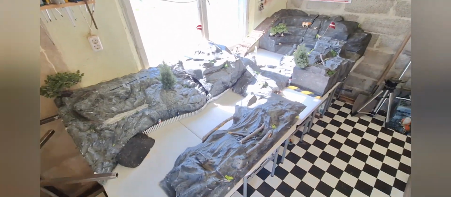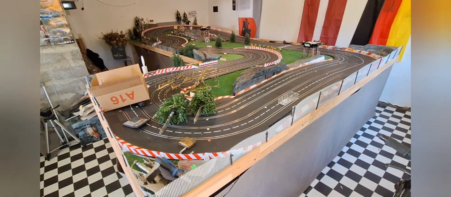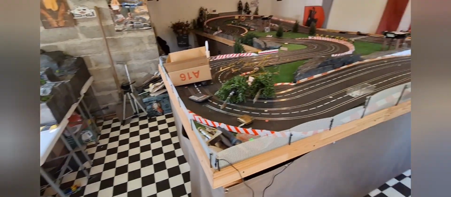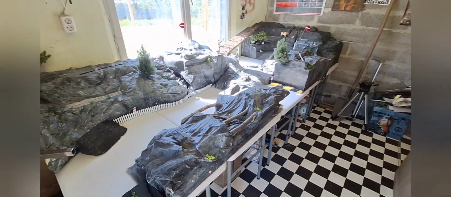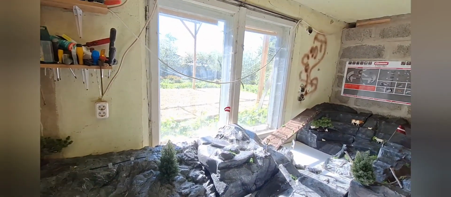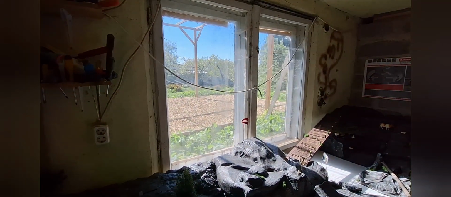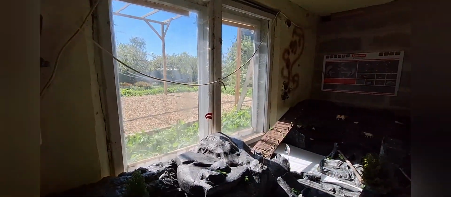So I still have my crawler track beside here. So if anyone visits, both hobbies are available in the one room. For indoors, for outdoors, I have the course out there across the garden against the wall over there.